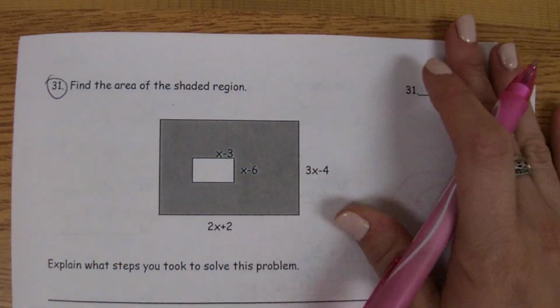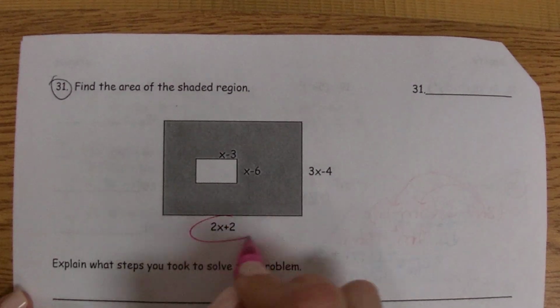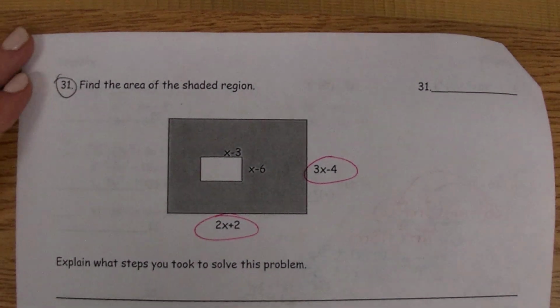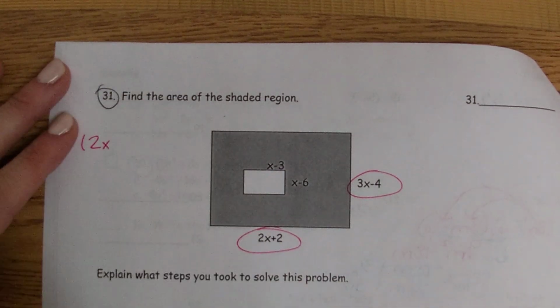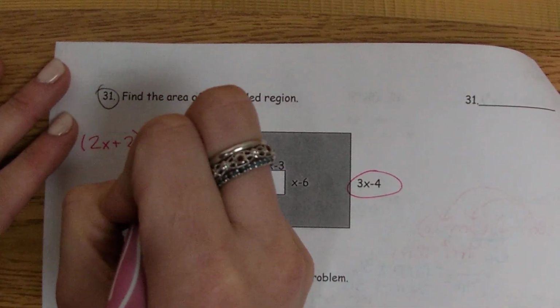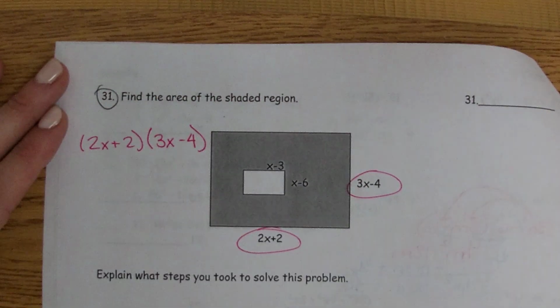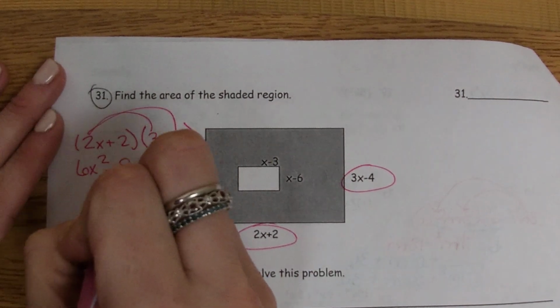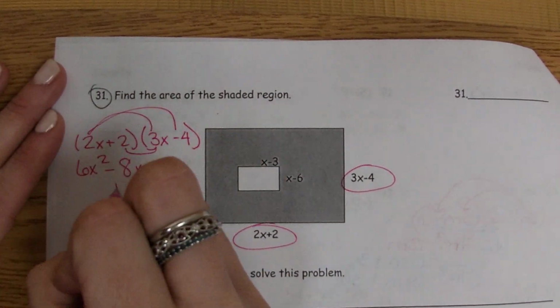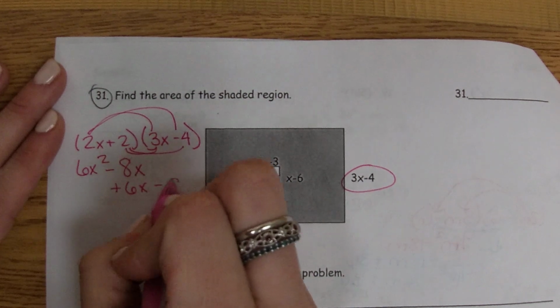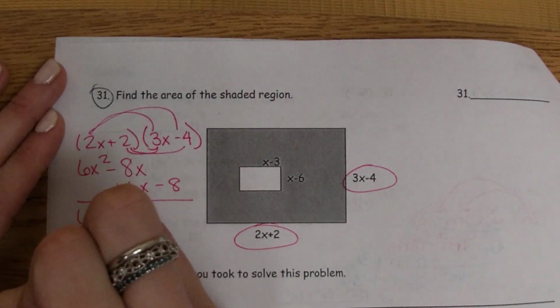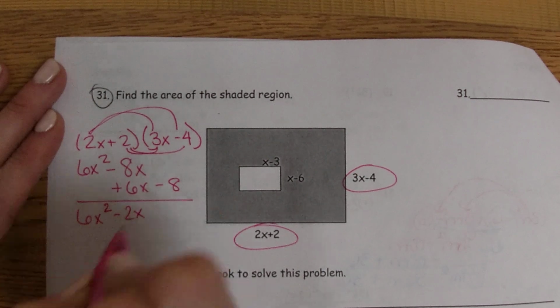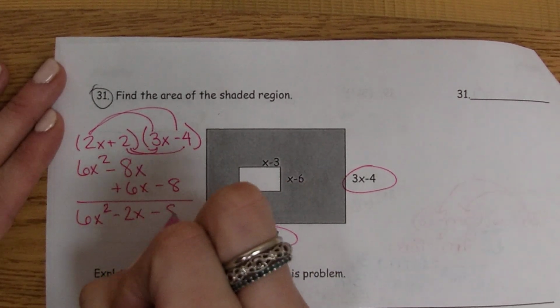Now, I gave you some steps to start 31 in class, but I did not work it all the way out. Okay, so we said we would find the area of the large one first by multiplying its length and width. So we'll take 2x plus 2 times a 3x minus 4. Right here, we should be doing this distributive property. So we'll get a 6x squared minus 8x plus a 6x minus 8. Okay, so when we add those, that gives us a 6x squared minus 2x minus 8.